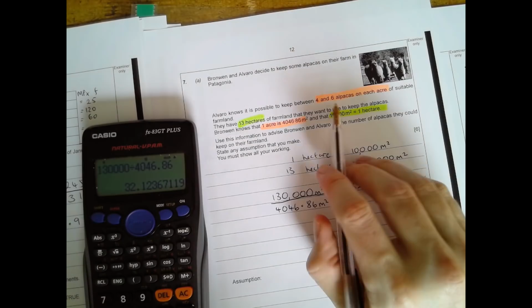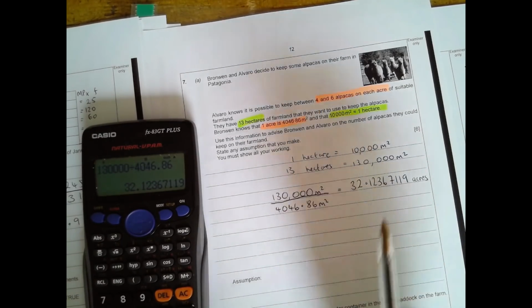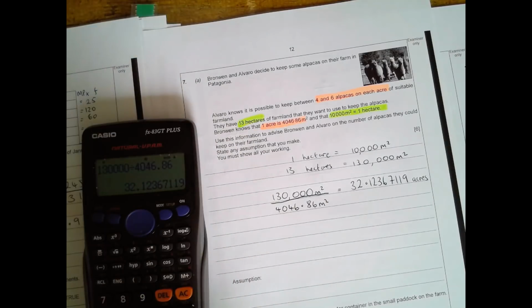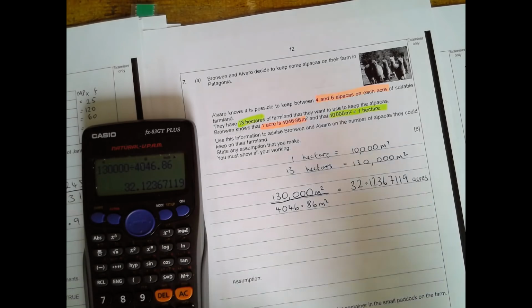So we're told that we've got this many acres, and we know on 1 acre you can get between 4 and 6. So if we're going to be nice, we're going to have a smaller amount of alpacas in the same area. Think of it like a classroom. The smaller number of people in there, the more space you have, which is a bit nicer.